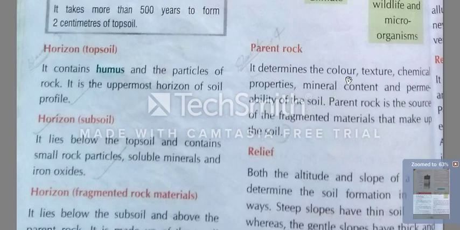Determine means it defines the color, texture, meaning shape, chemical properties, the minerals it contains, and permeability, meaning the entry of water into the soil.